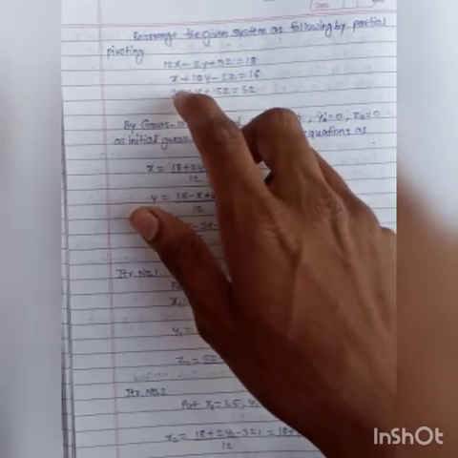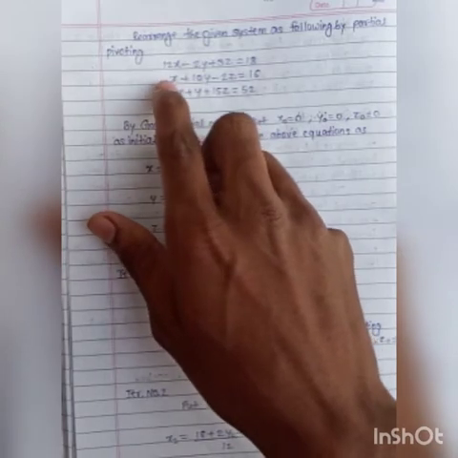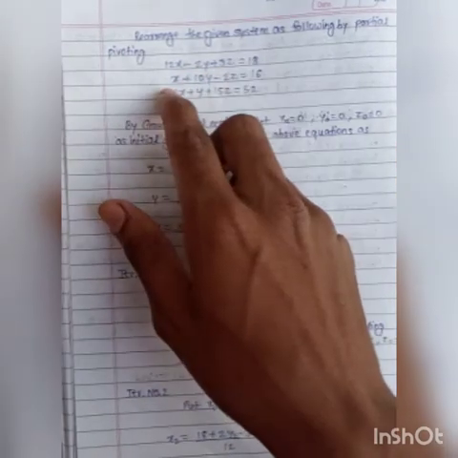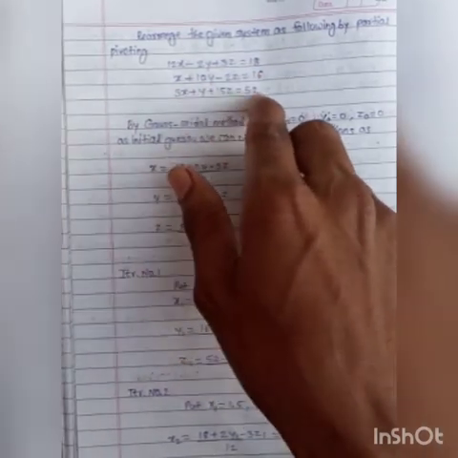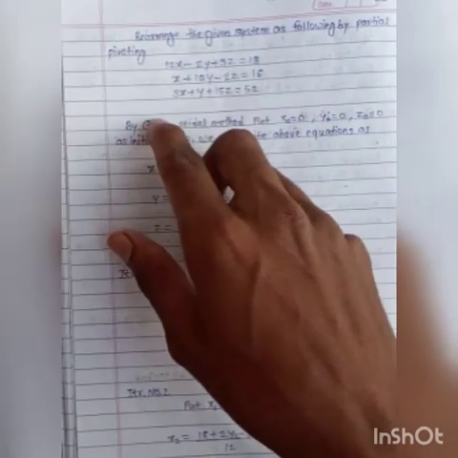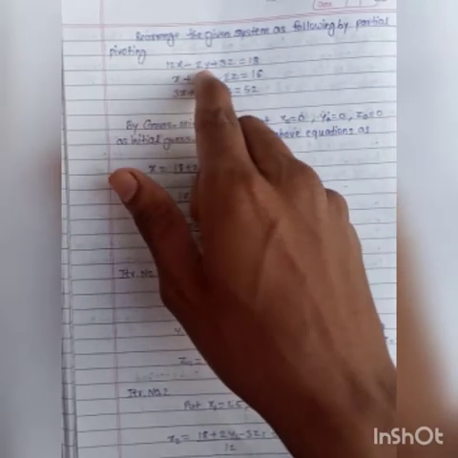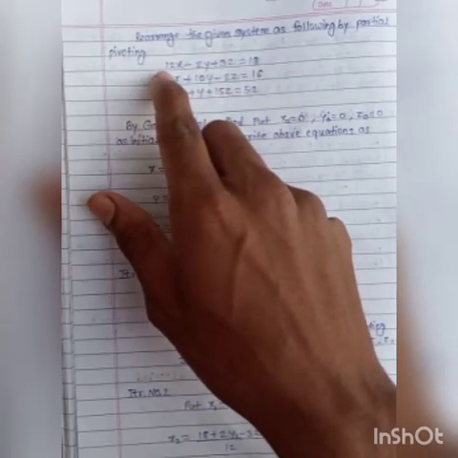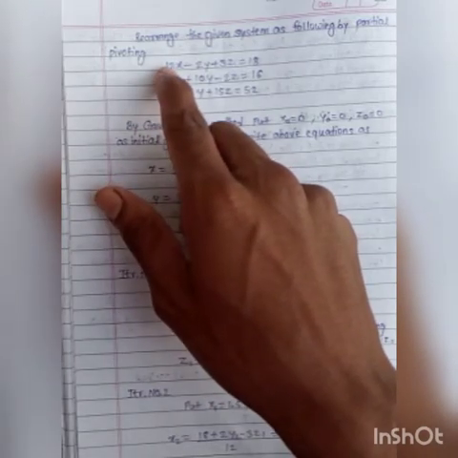As we compare the elements of all the equations, that is 12x minus 2y plus 3z equals 18, x plus 10y minus 2z equals 16, 3x plus y plus 15z equals 52, we come to know that the equation 12x minus 2y plus 3z equals 18 has a term of higher magnitude in the first column, that is 12. So this will be our pivot row, and we will write this row as the first row.